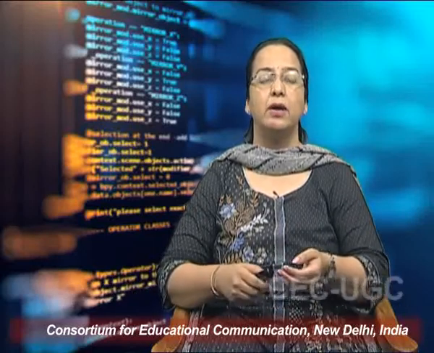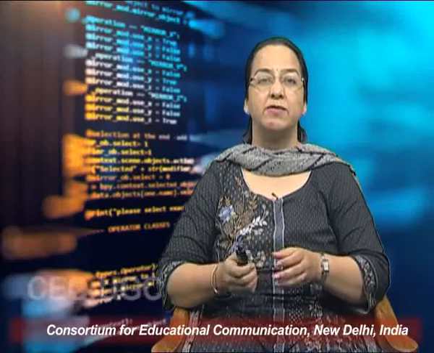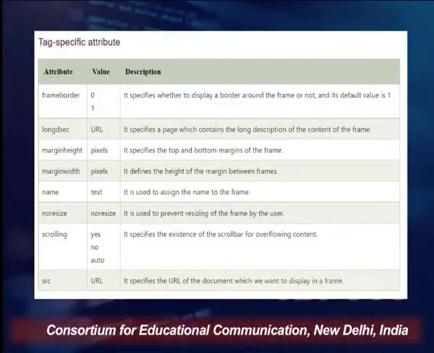But please remember, we can also have a combination of rows and columns as well. So we have some specific attributes. Here is a list of attributes in which we can have marginwidth, marginheight. Then we have name, which we have also used.